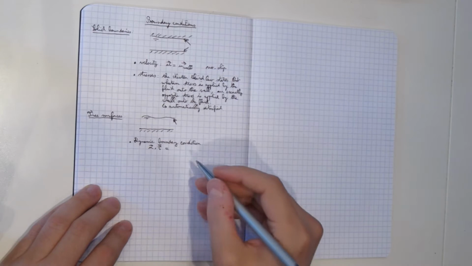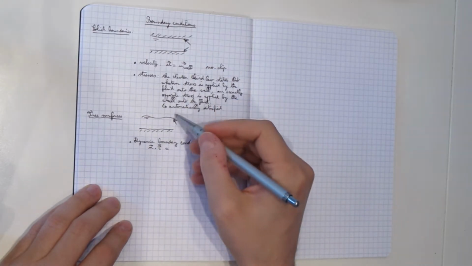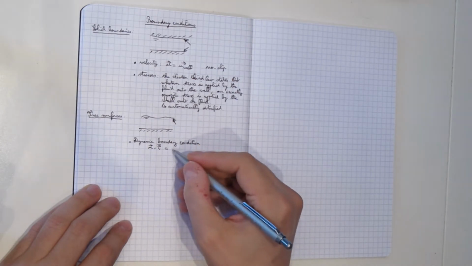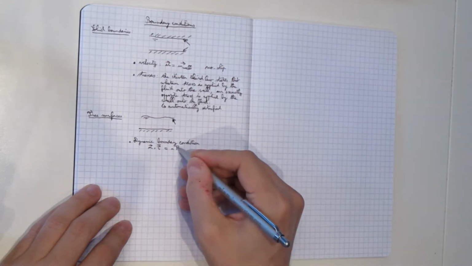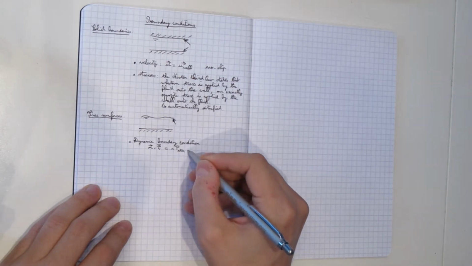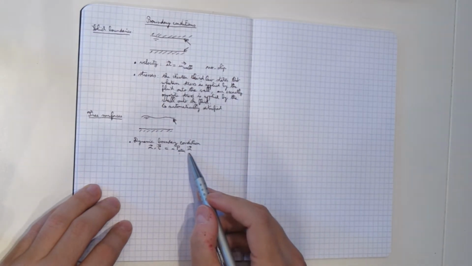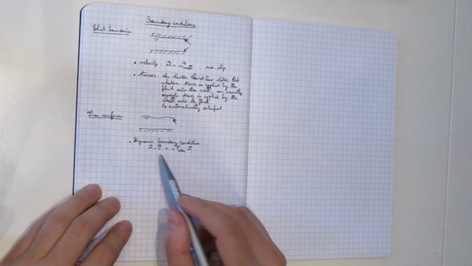And the only stress that this less viscous fluid is imposing on the surface is due to the atmospheric pressure, for instance, in that case, and that's going to be minus the atmospheric pressure times the normal vector.